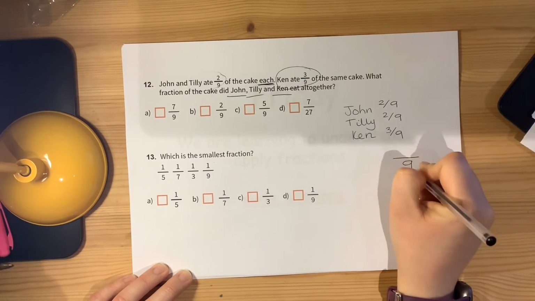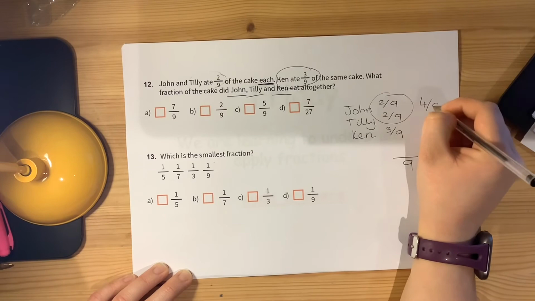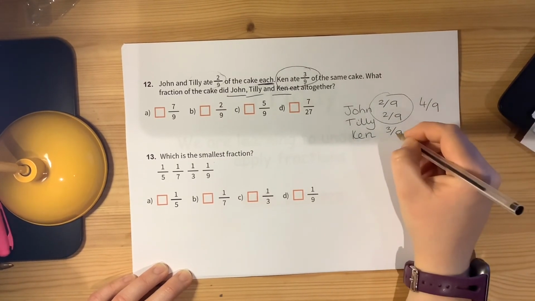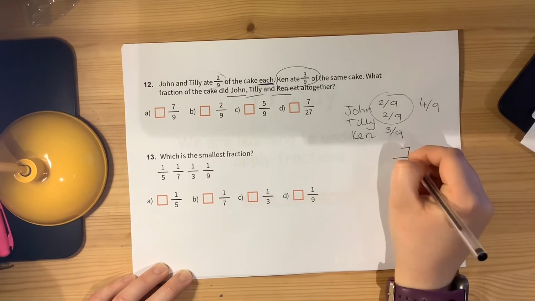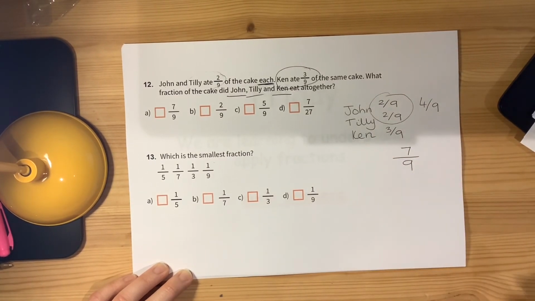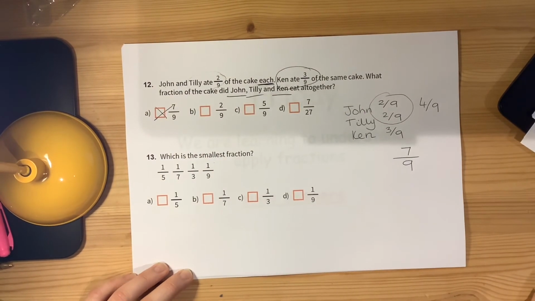So how many in total? Well, John and Tilly ate 4/9 between them, and then Ken had 3/9. So 4/9 add 3/9 is 7/9. So the answer is 7/9. Well done if you got that one right.